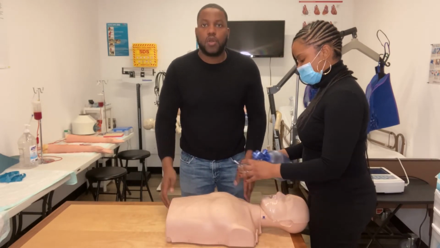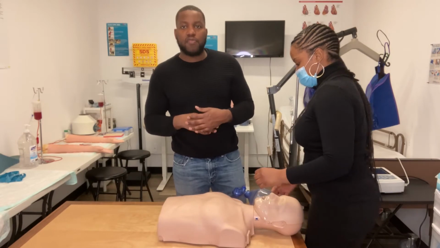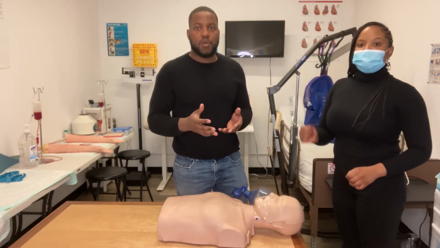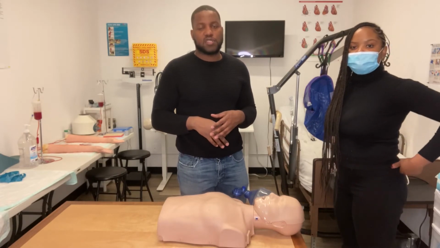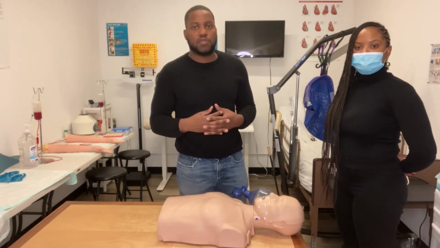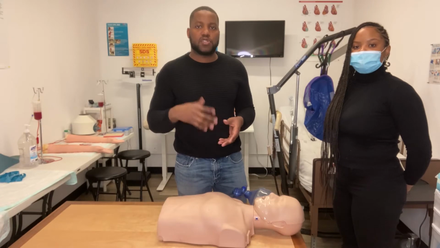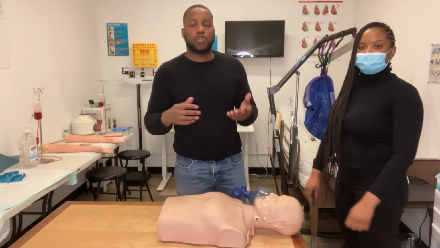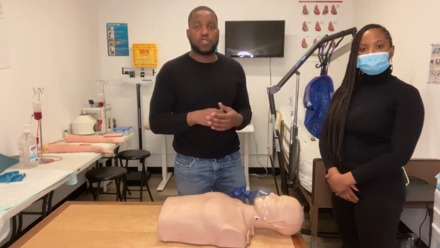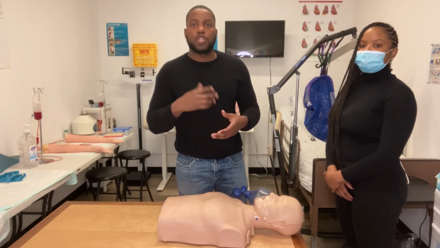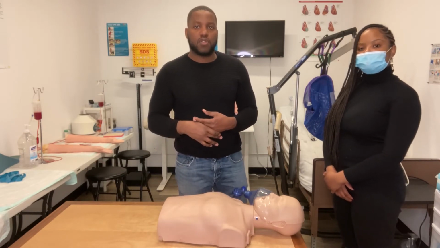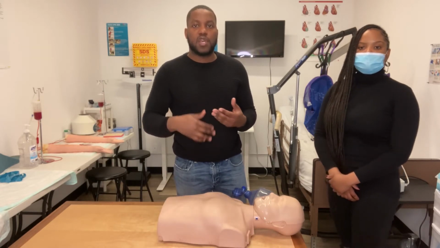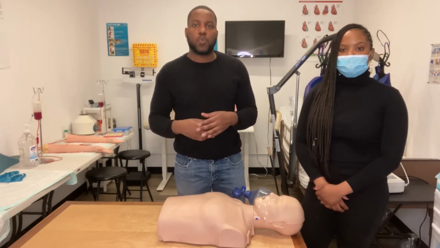Alright, so we're gonna swap after every 5 cycles because this is a child patient. We're still gonna make sure that we're going down at least 2 inches, or 4 to 5 centimeters. It's extremely important to make sure that you're still going down at least 2 inches. 2 inches is the same thing that you're going to do for your adult patients as well. 2 inches for the children, and it'll definitely change for infants. So you always want to make sure you're doing 5 cycles. If you're tired, you make sure you just swap out early.